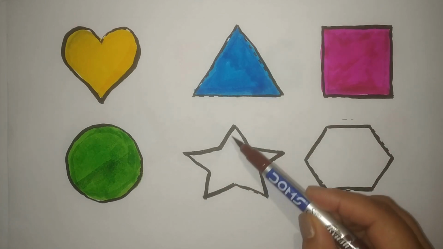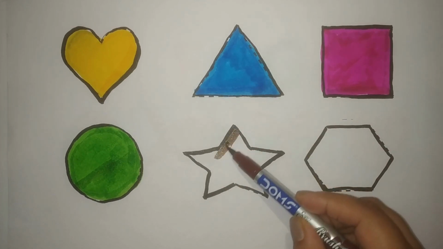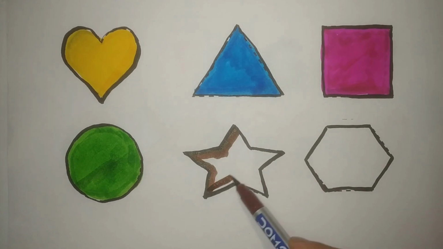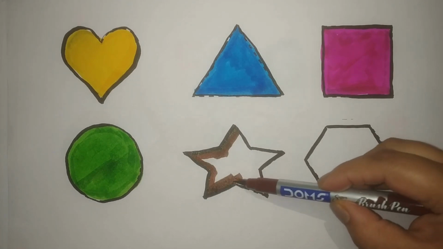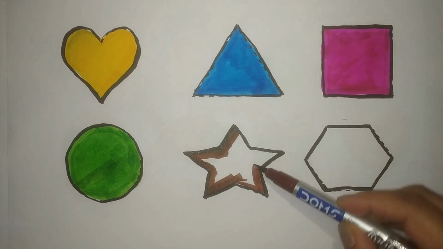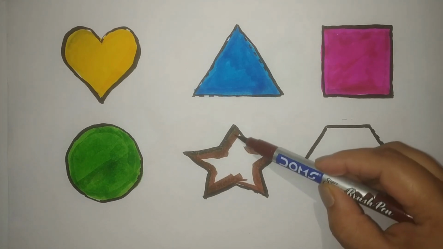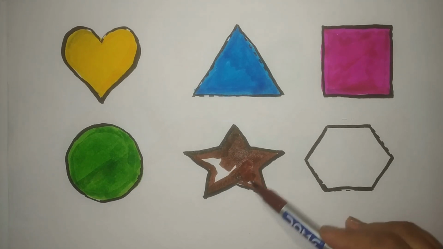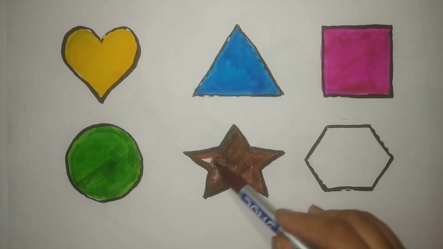Brown color. The star is of brown color. The stars shine bright and up in the sky.